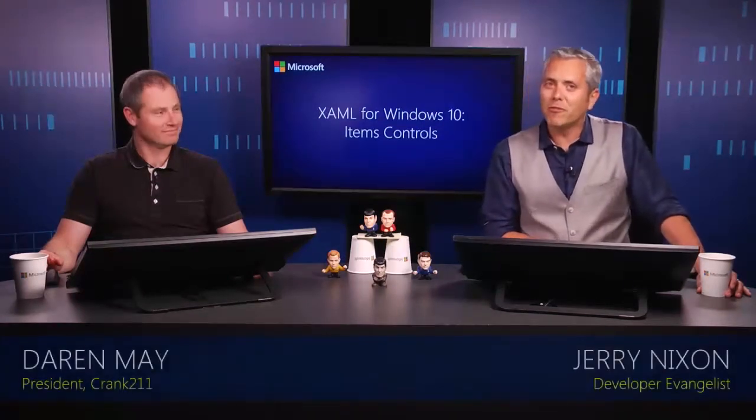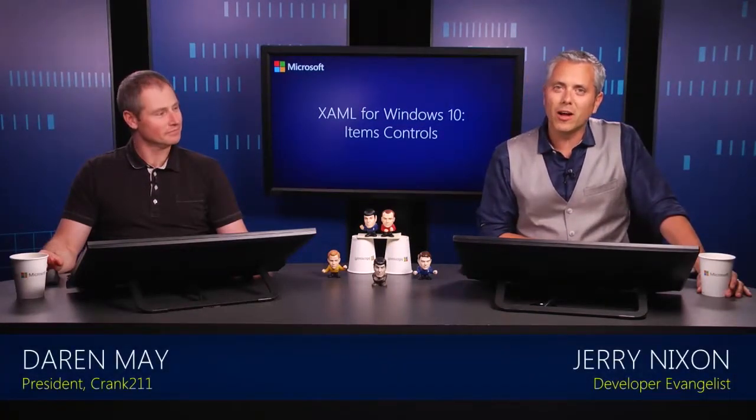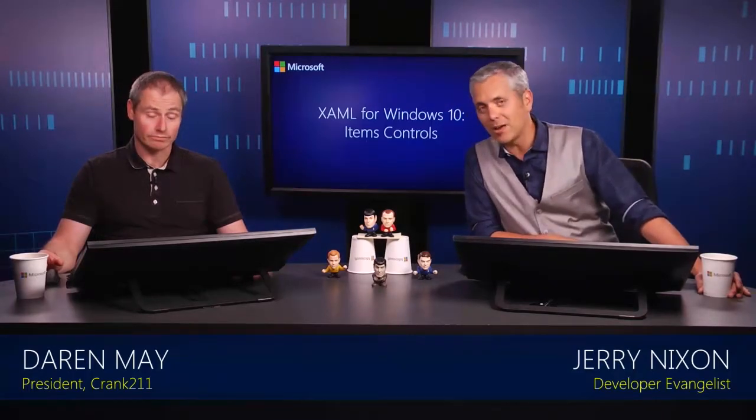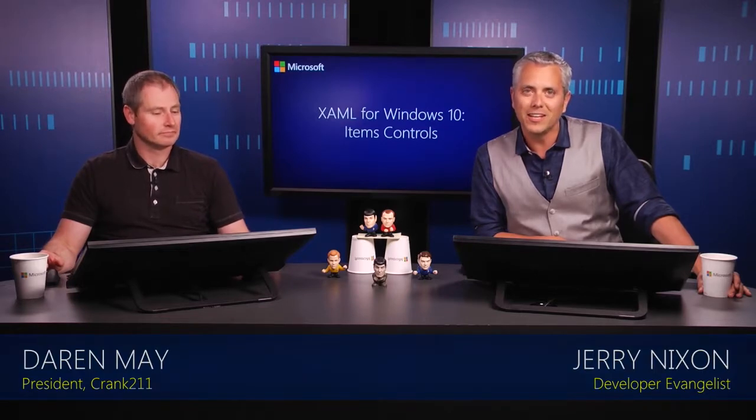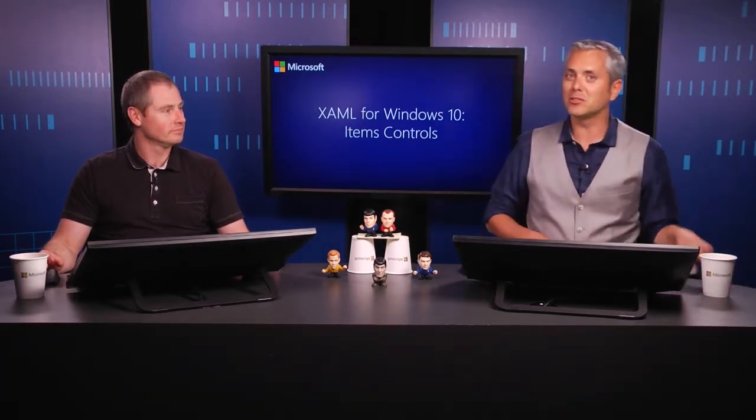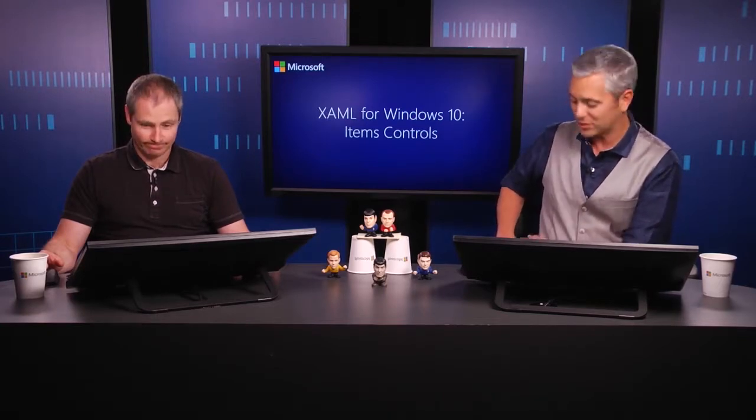This is XAML for Windows 10, and in this course we'll be talking about items controls. Items controls, sometimes referred to as repeaters, are those things that show all of the records that you put into your collections. A lot of cool things you can do with them, styling, using them, and there's some complexity to understand as well. Pretty excited about it.